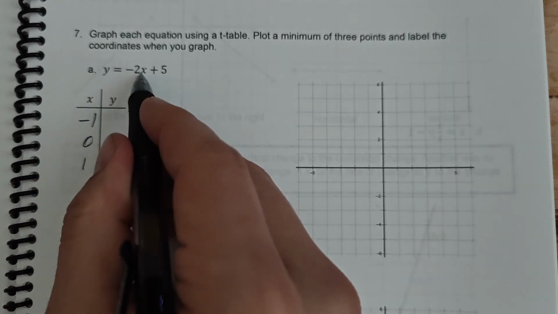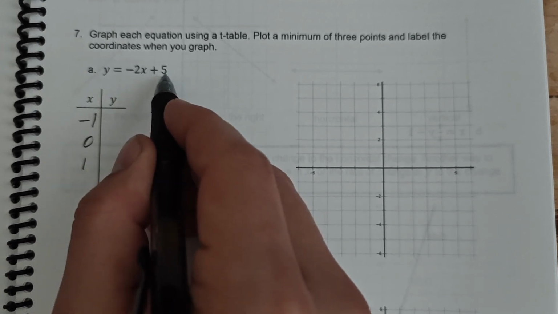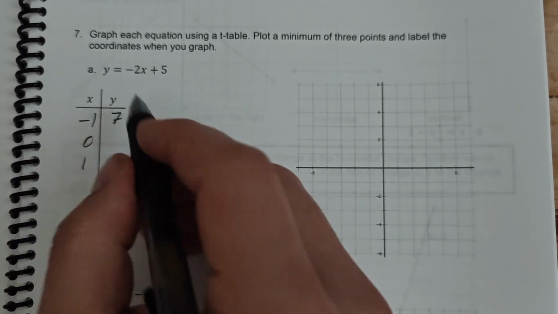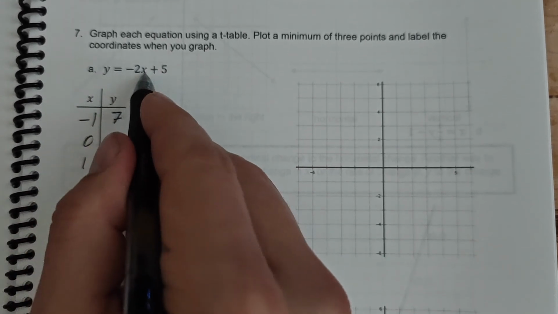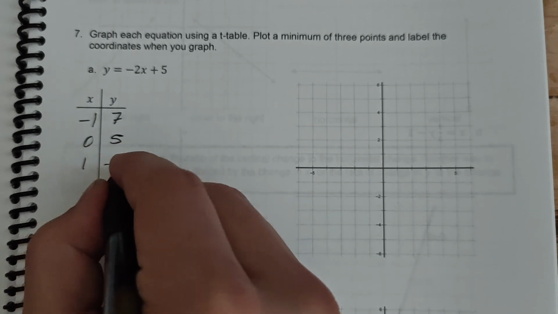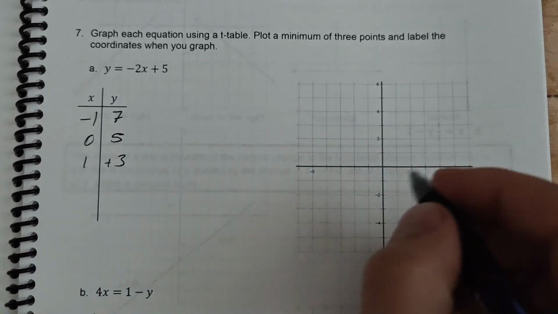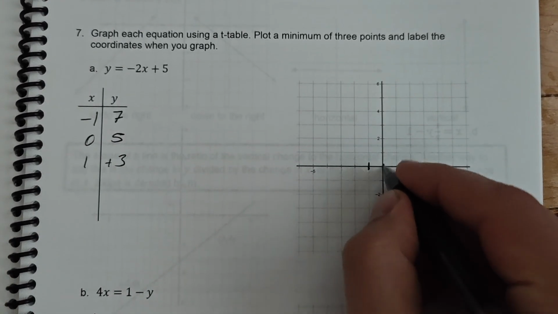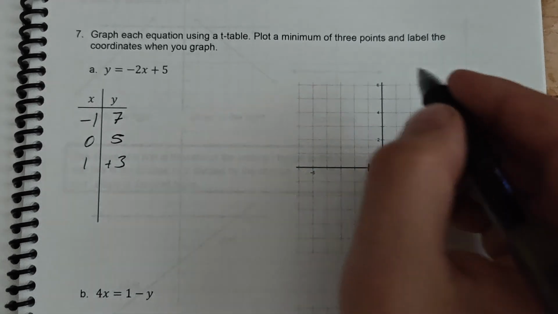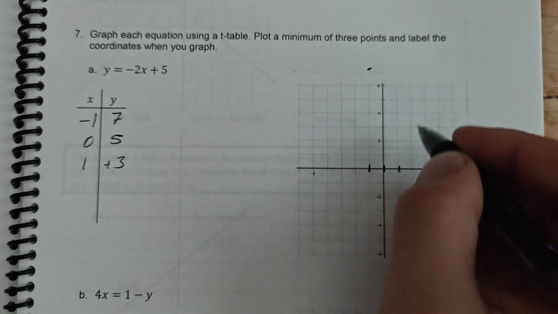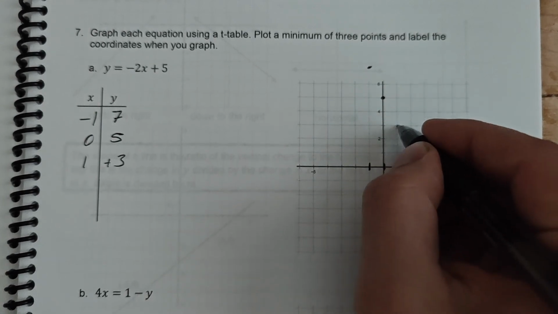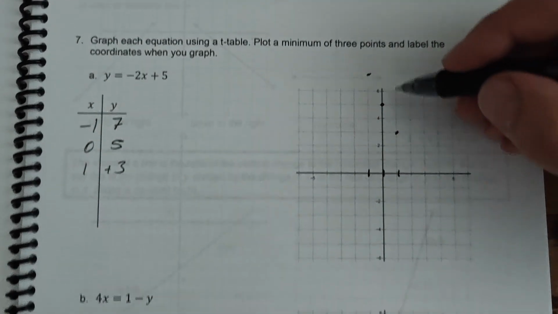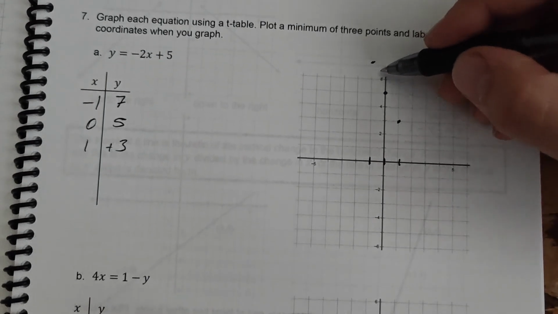If x is equal to negative 1, we've got negative 2 times negative 1, which is positive 2, plus 5, which is positive 7. So y equals 7. X equals 0, y equals 5. If x equals 1, y equals negative 2 plus 5, which is positive 3. Your points: x of negative 1, 0, and positive 1. Y value of 7, y value of 5, y value of 3. There are your 3 points. Now draw the line.